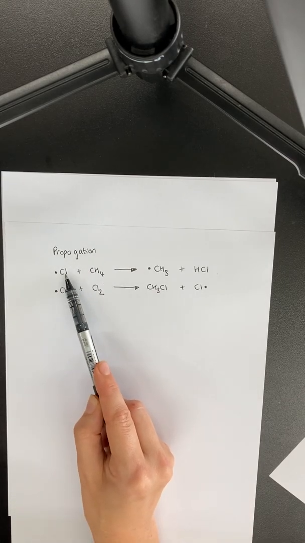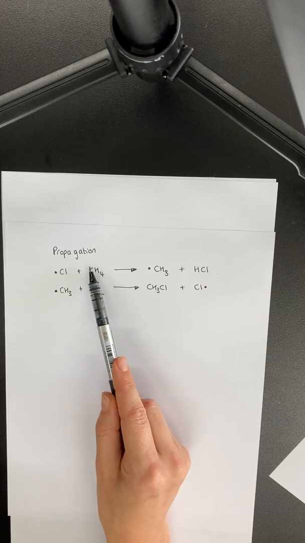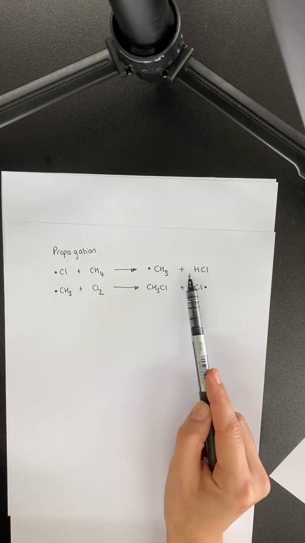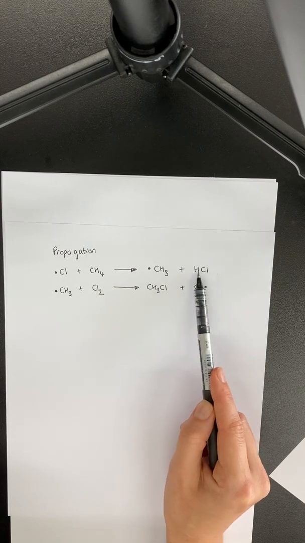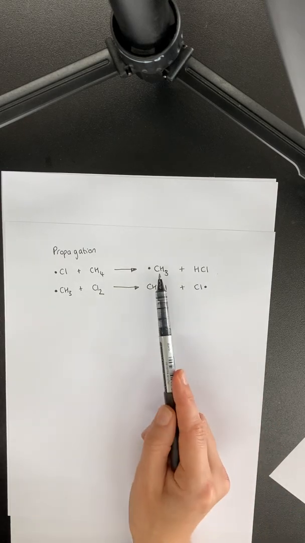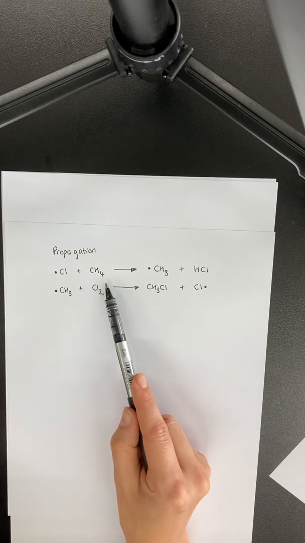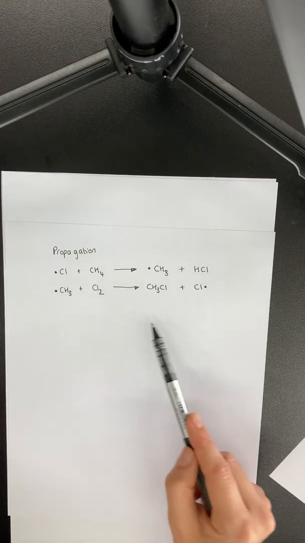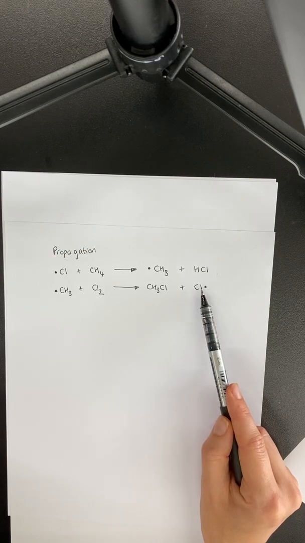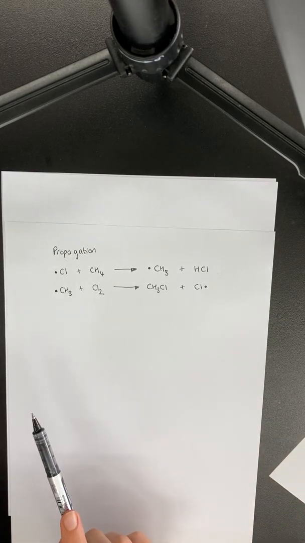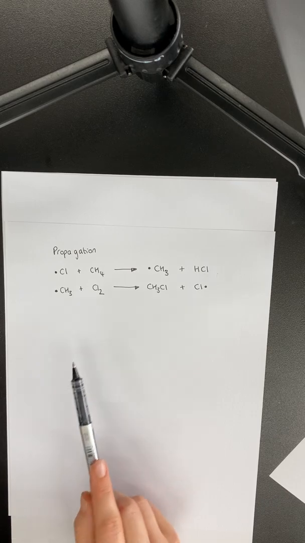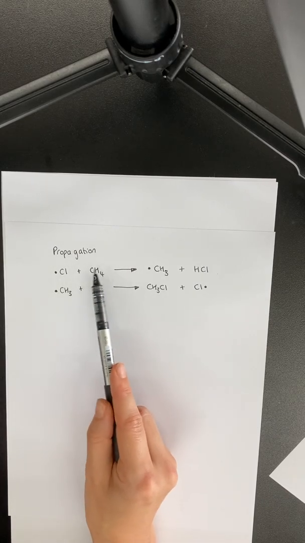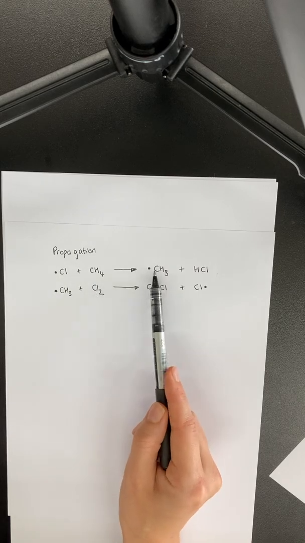So this is one way we can recognize a propagation step. The reaction of the radical with the hydrocarbon will produce a radical and hydrochloric acid. That radical will then go on to react with the halogen molecule, okay? And we will always reform the radical that initiated the propagation steps, okay? So when a radical reacts with a molecule, we always form another radical.